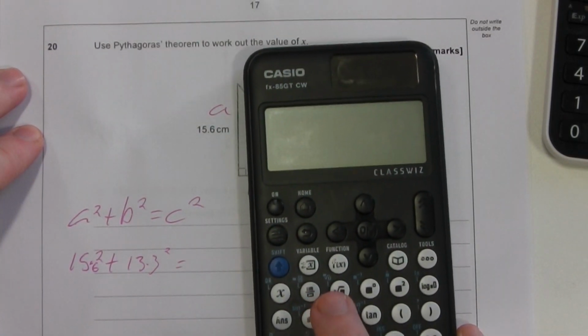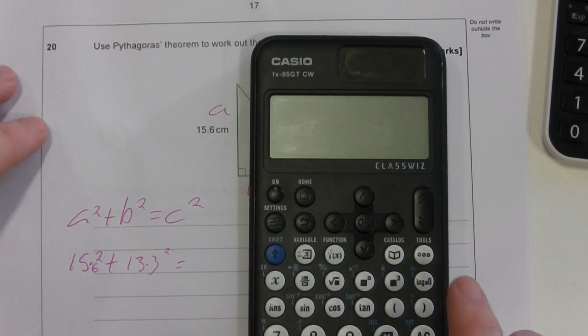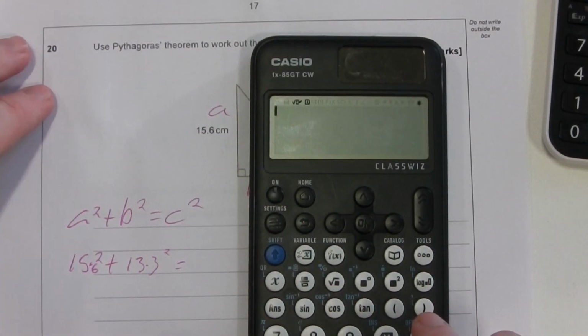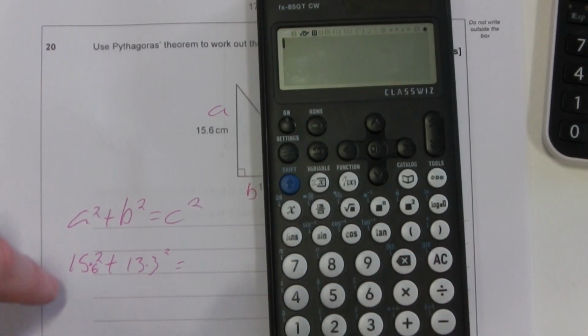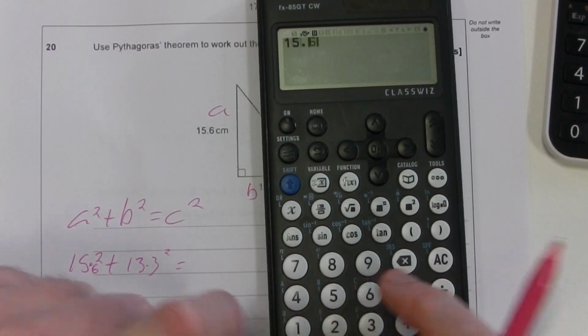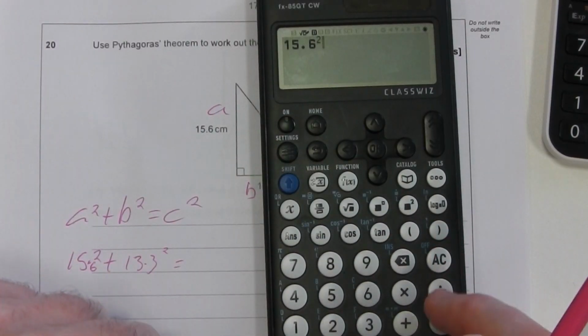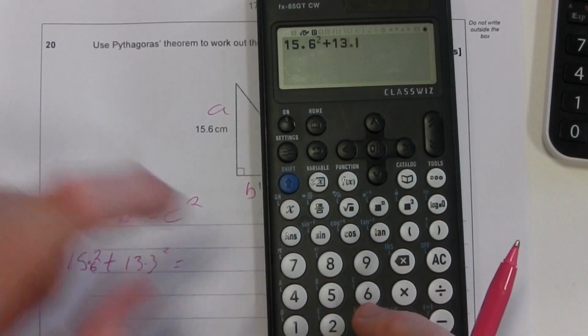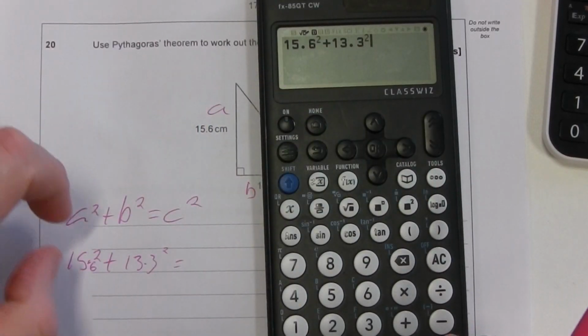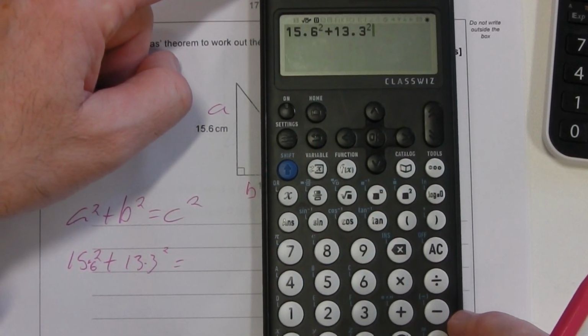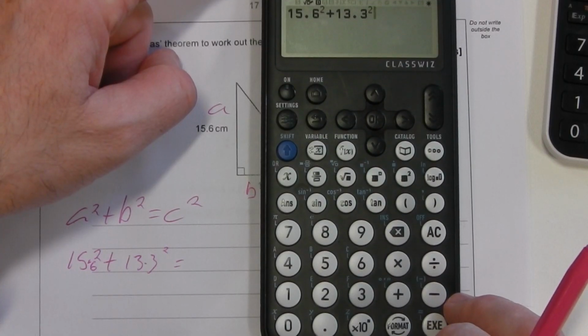The Casio, and I'm going to use the new one just to show, okay? Because again, we know exams have got a bunch of these ones. So I can type it in exactly as it is. So 15.6 squared plus 13.3 squared. Wherever my square is, there it is. Okay, and again, on this one, I'm just going to move it up a bit so we can see that bottom one.